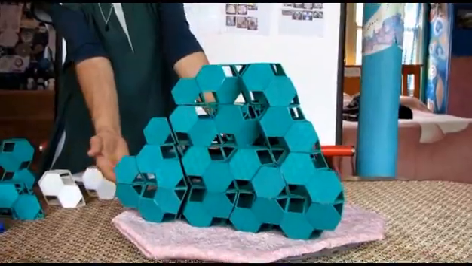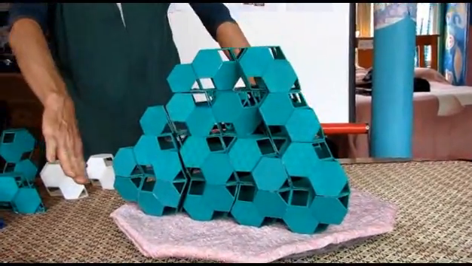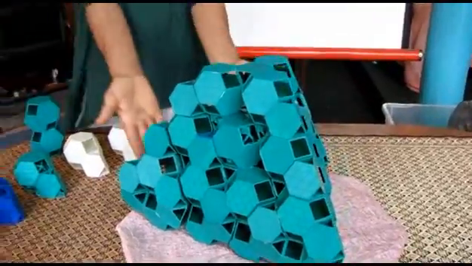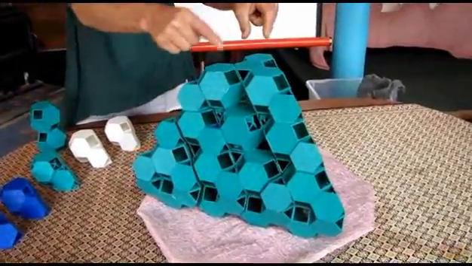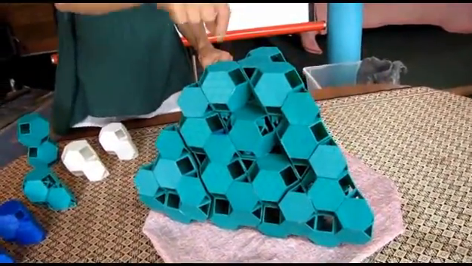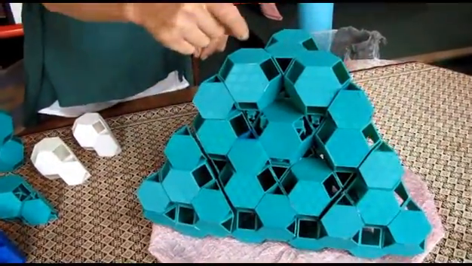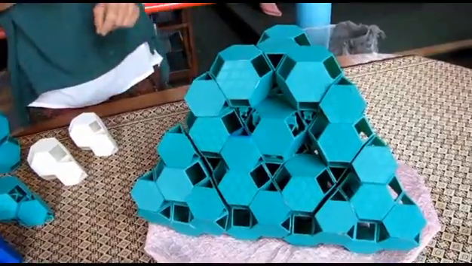We can also continue with our pyramid if we build the structure from the bottom. I'm lacking few more pieces, but it will have its apex at the top if we keep doing this configuration.